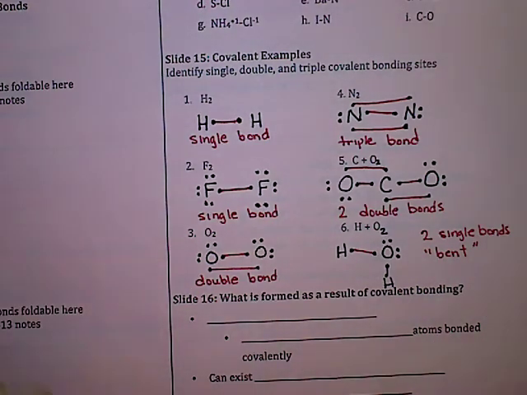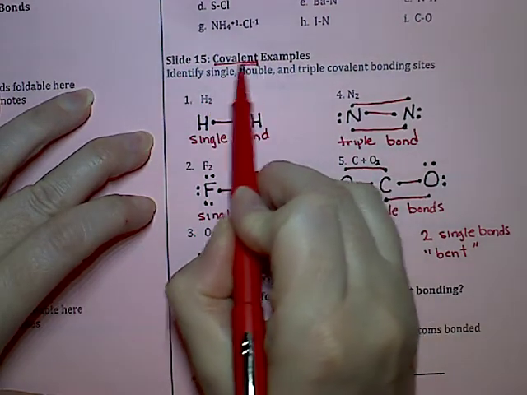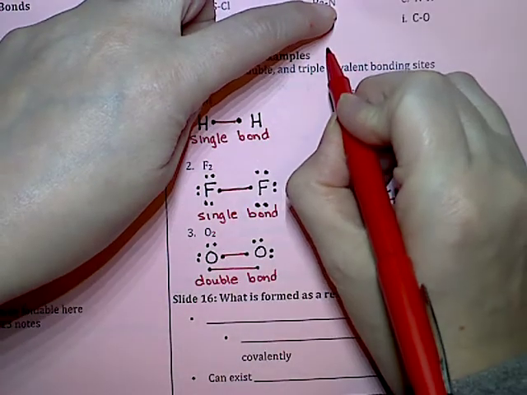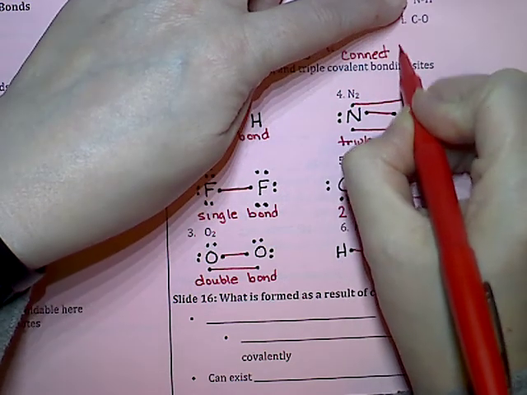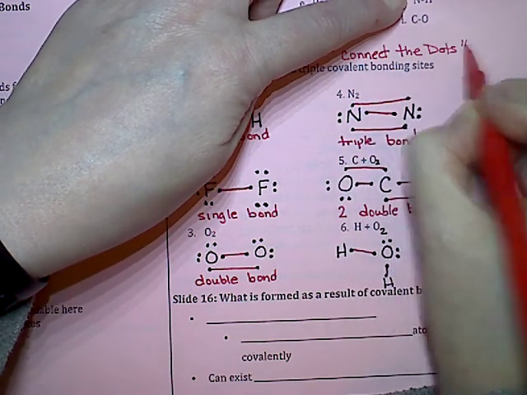So what I want you to think about, we were doing covalent bonds. And when we drew them, we connected the dots, or played connect the dots to represent the bond.